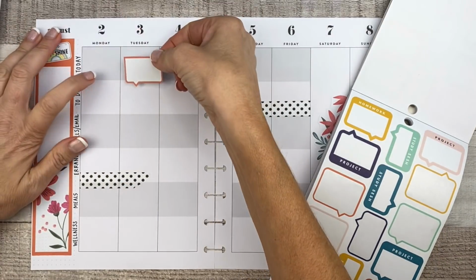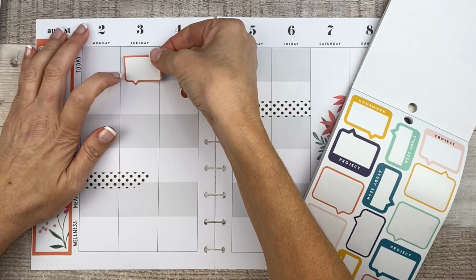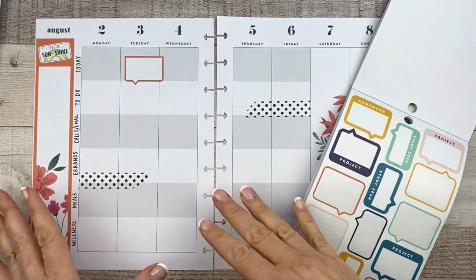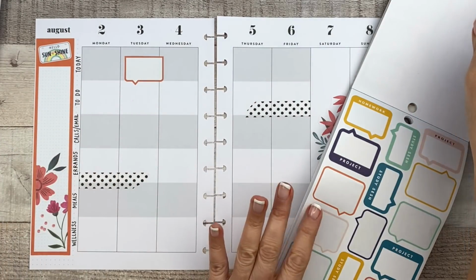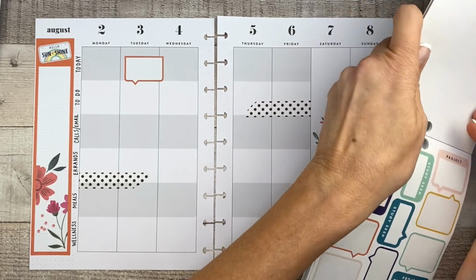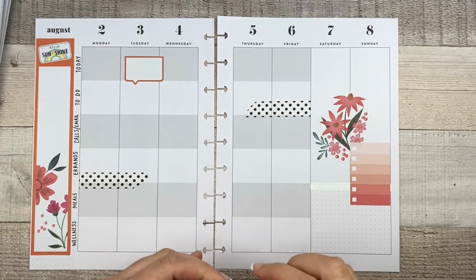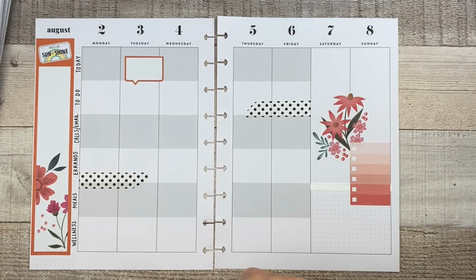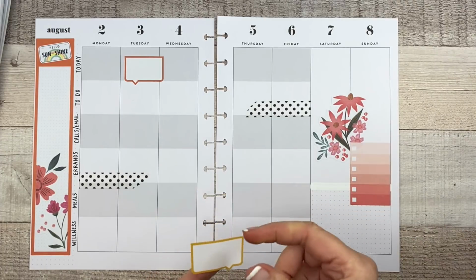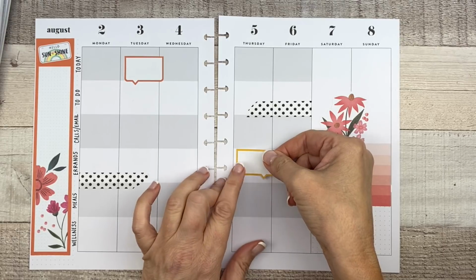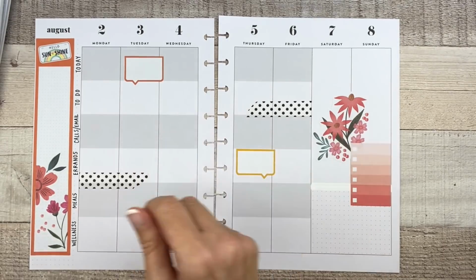So let's say I have an appointment on Tuesday. I can put that there. Again, just like the vertical, you don't really have to pay close attention to the lines, but you do need to sort of stay within them more in this layout, because this one, I am going to bring in some yellow actually, because this one is so categorized, right? So you just want to be a little more careful than usual. Let's say we'll use this for an errand for Thursday.